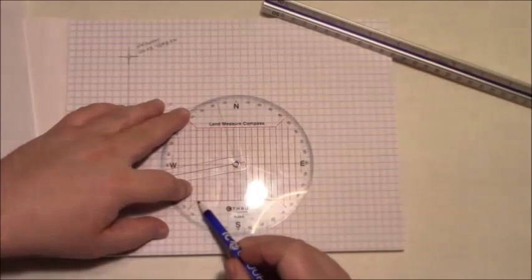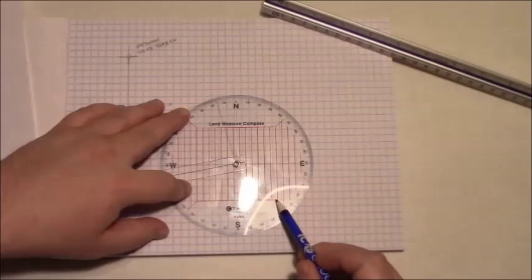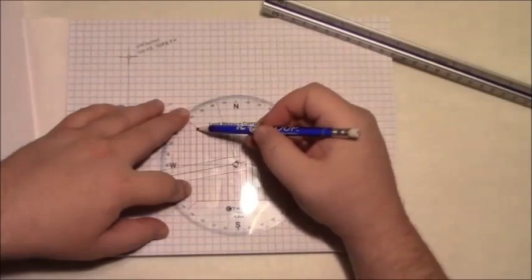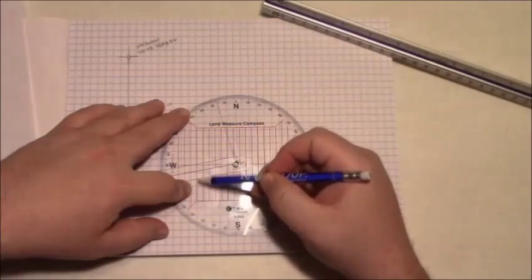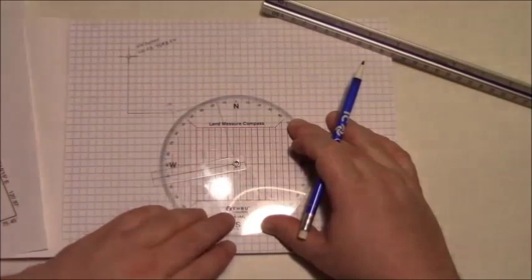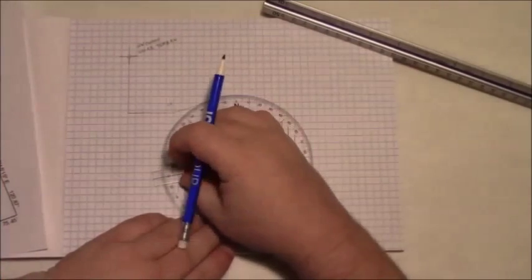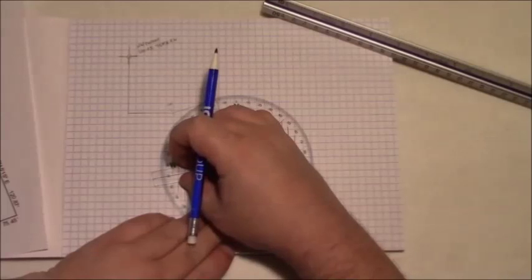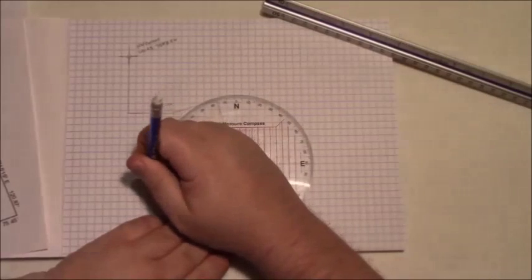You can see this line right here lines up with that blue line, so I can use that to help guide, and those two make it so I know my dot's on the center, and I'm at 80 degrees.